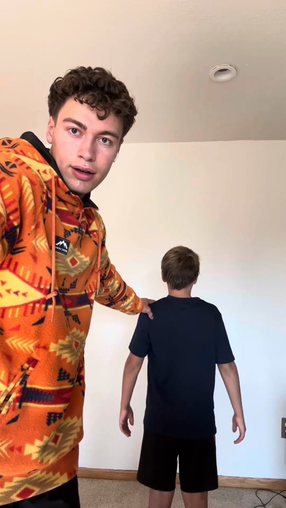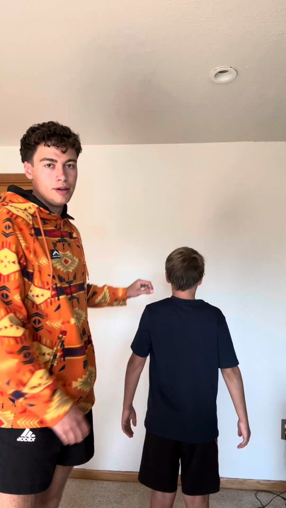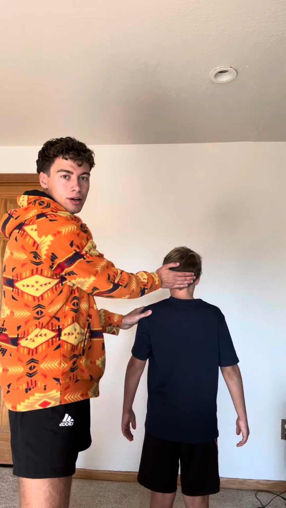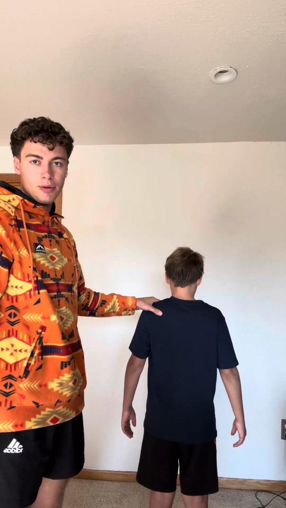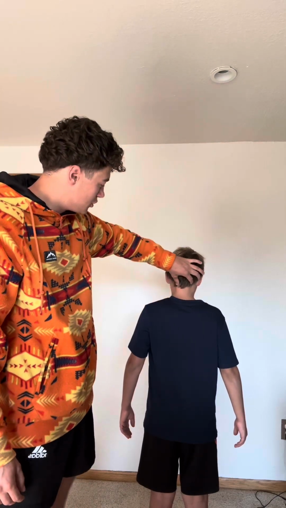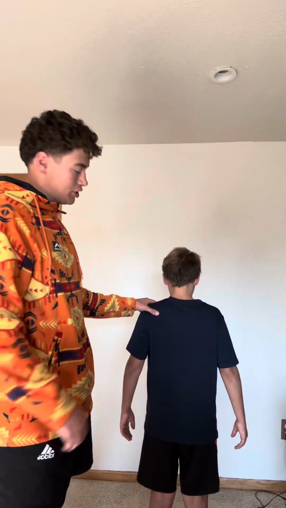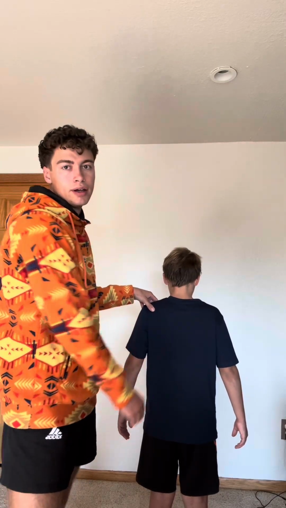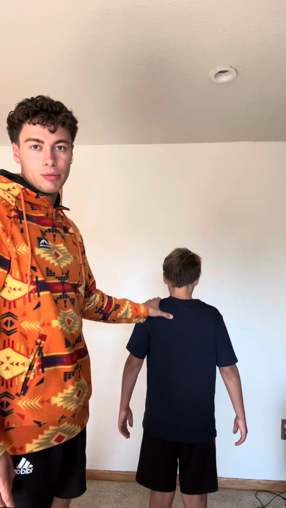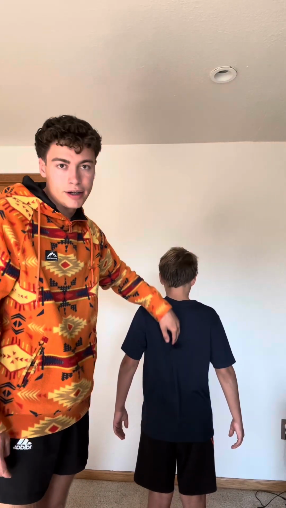Okay, and then we have the cranial, which is the top part of his head up here. Then the occipital, which is the lower part of his head right here. And then we have his nuchal, which is his neck back here, the posterior part of the neck. Then we have his scapula, which is right here, which is his shoulder blade. Then we have the shoulder right here, then the vertebral, which runs down his spine right there.